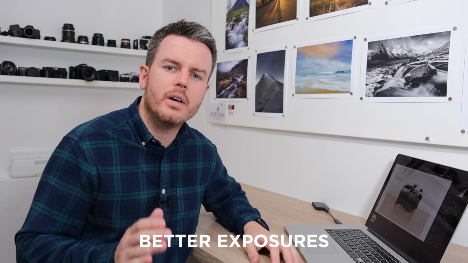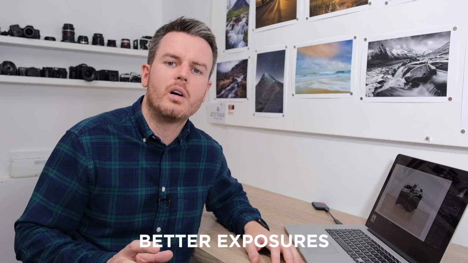Okay, so how will knowing how to use the histogram improve your photography? It's really simple. It basically means you're going to get better exposures over and over again. You're going to be so much more confident in your photography.